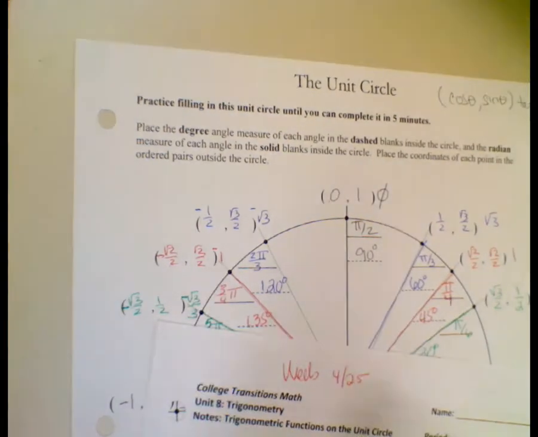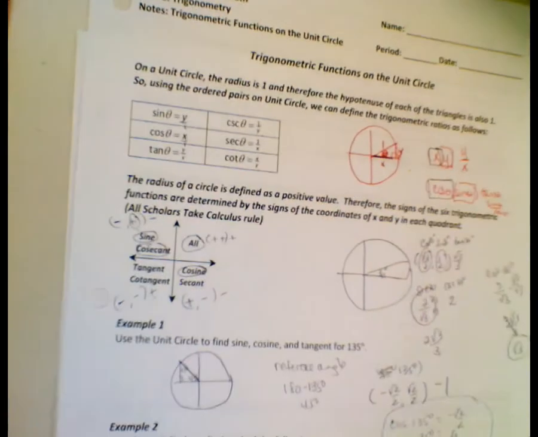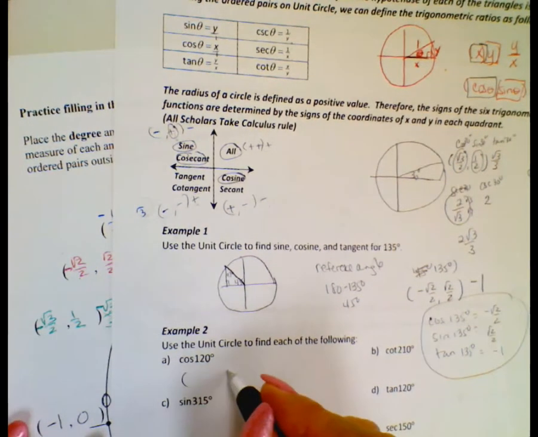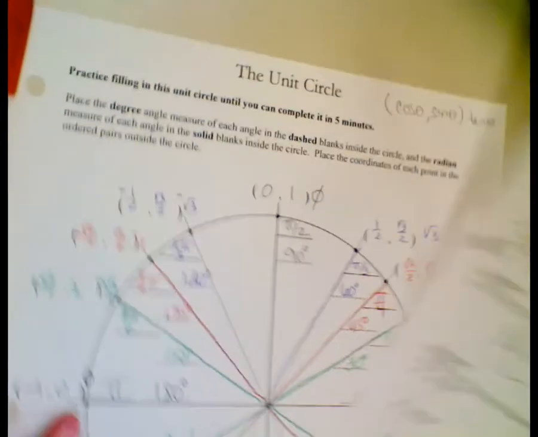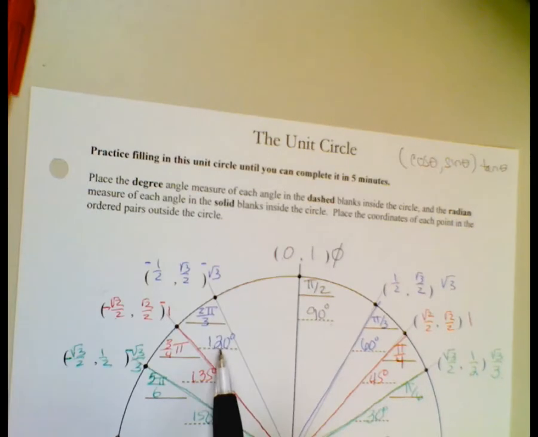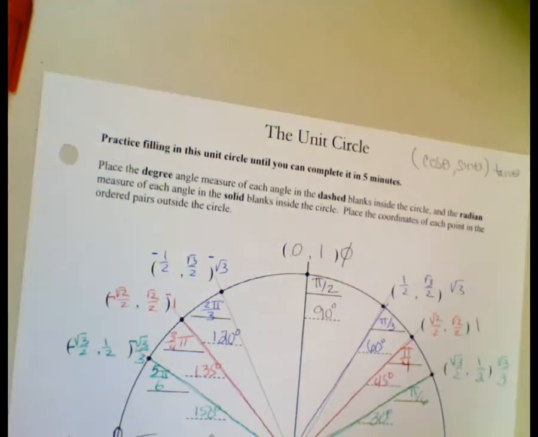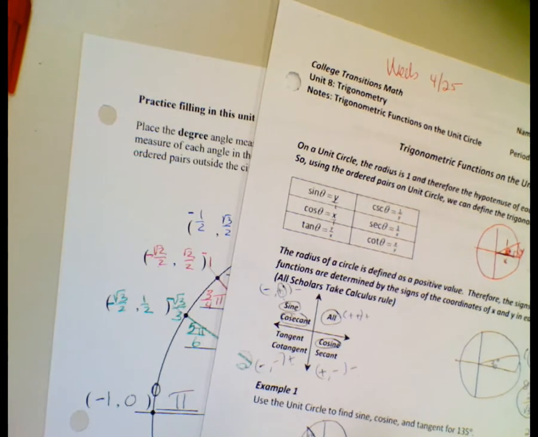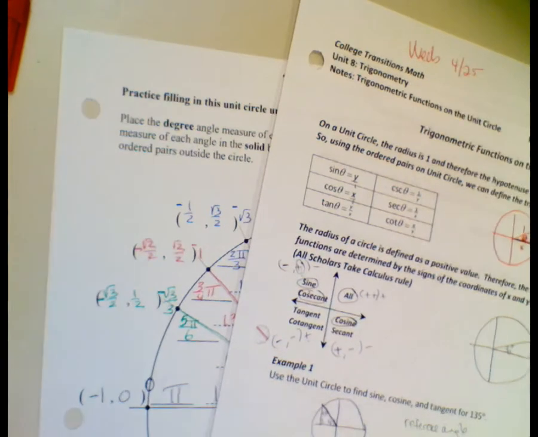Cosine, sine, tangent. So it says, use the unit circle to find the following. Cosine of 120. So I'm going to write down the ordered pair for 120. There's 120. You see it? This is the ordered pair. So it's negative 1/2. I'm not even going to write the tangent unless it asks for it. So this is the ordered pair for 120.